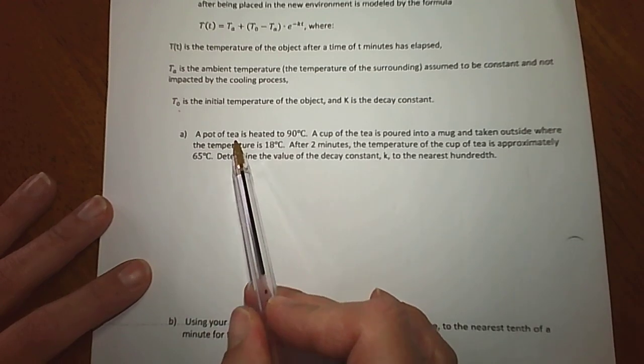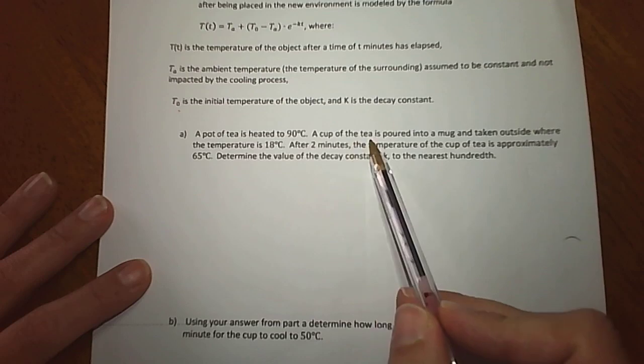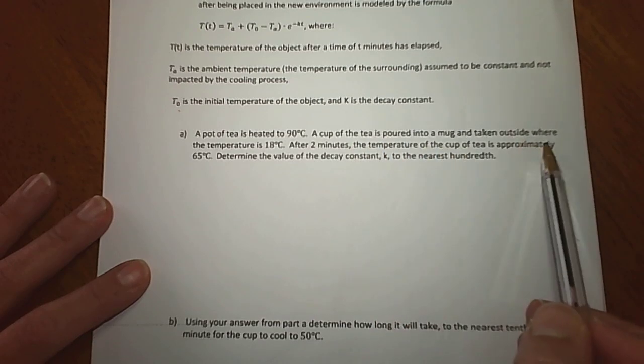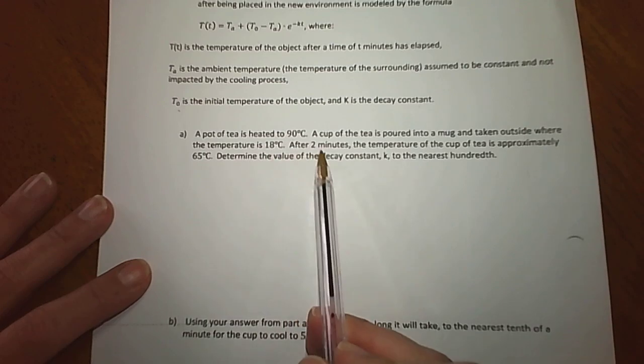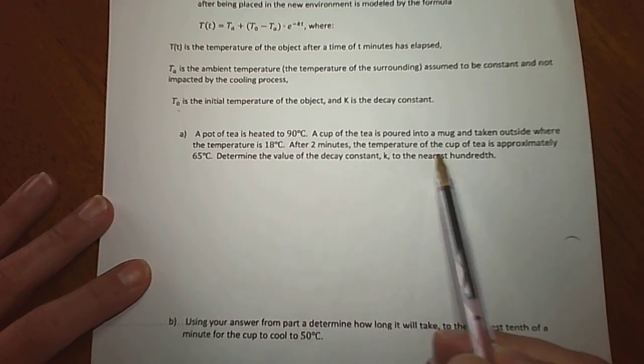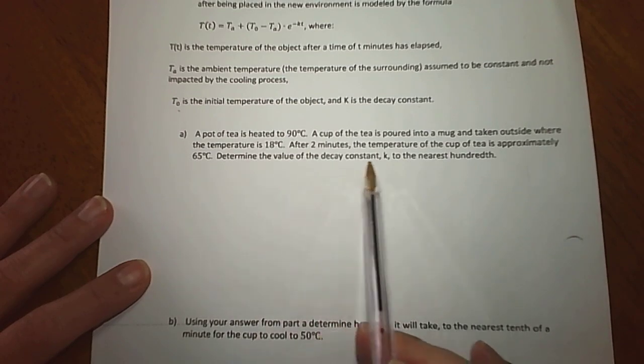A pot of tea is heated to 90 degrees. A cup of tea is then poured into a mug and taken outside where the temperature is 18 degrees. After 2 minutes, the temperature of the cup is approximately 65 degrees. Determine the value of K.